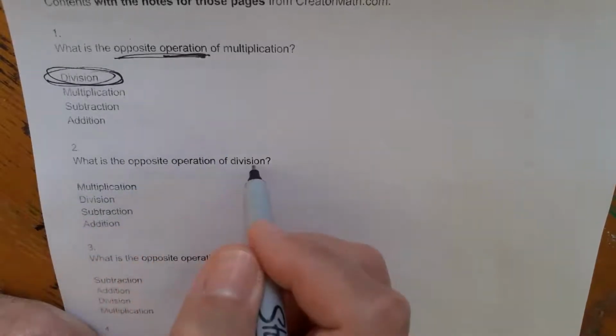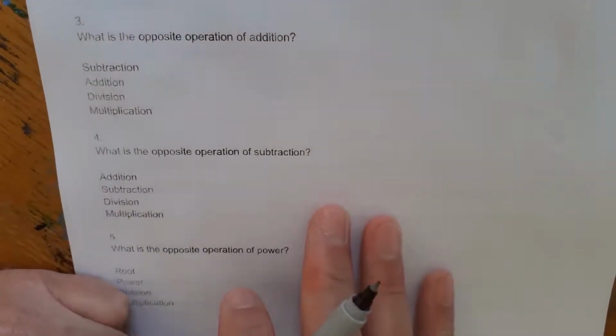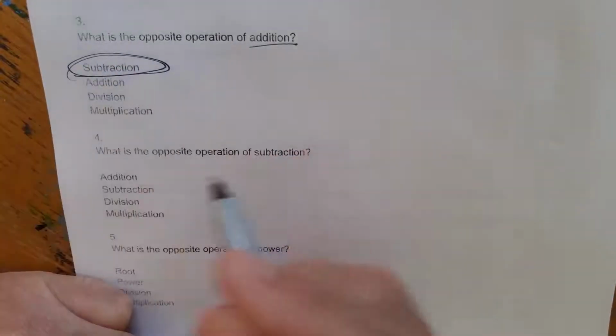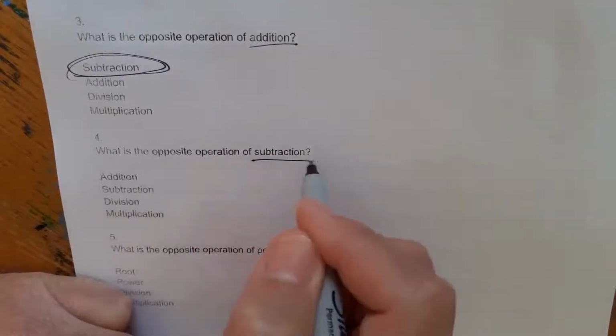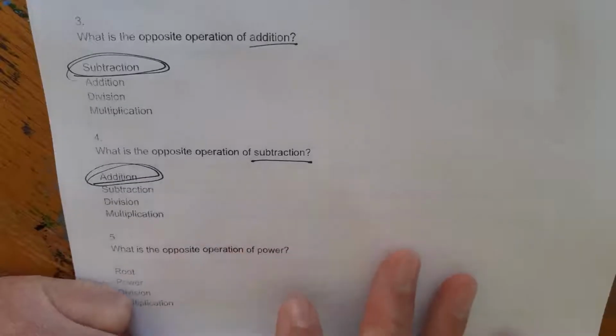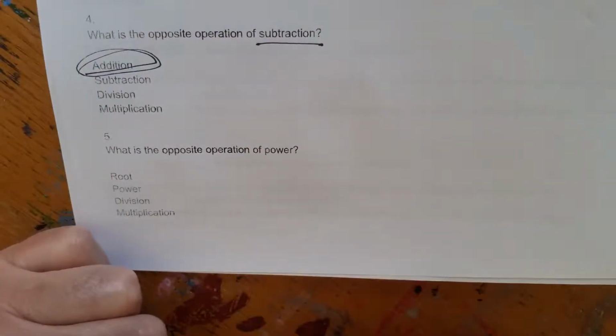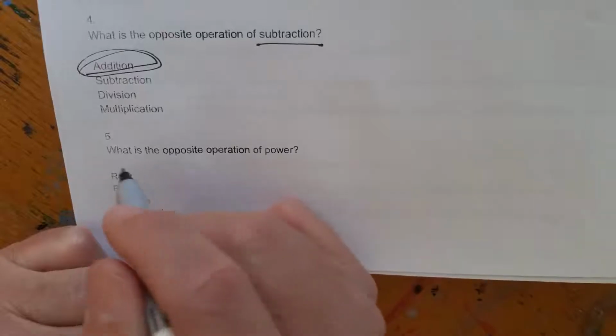What's the opposite operation of division? Multiplication. They're opposites. You use them to go forward and reverse in math. What is the opposite operation of addition? Subtraction. What's the opposite operation of subtraction? Addition. Piece of cake, right? As long as you can remember it, we're going to start to apply it here. A lot of easy things in math get passed by students because they're like, that's easy. Then all of a sudden it gets complicated and they're like, wait, what happened?